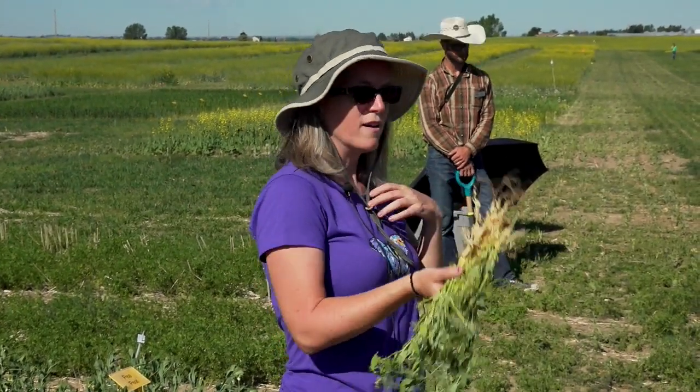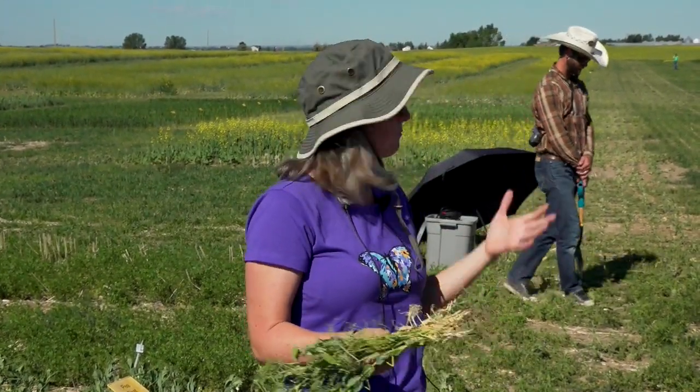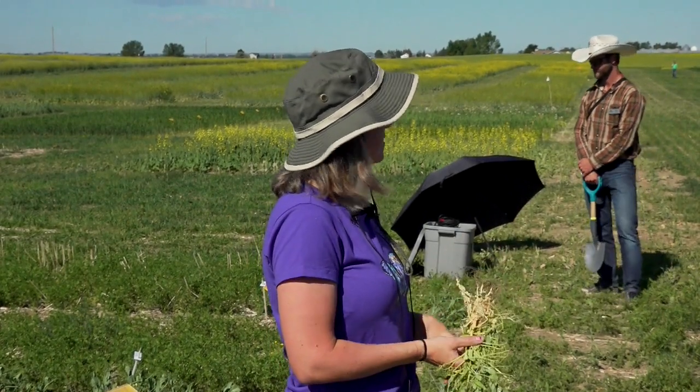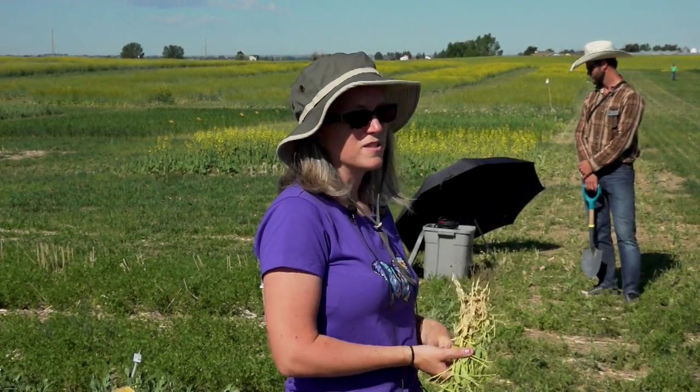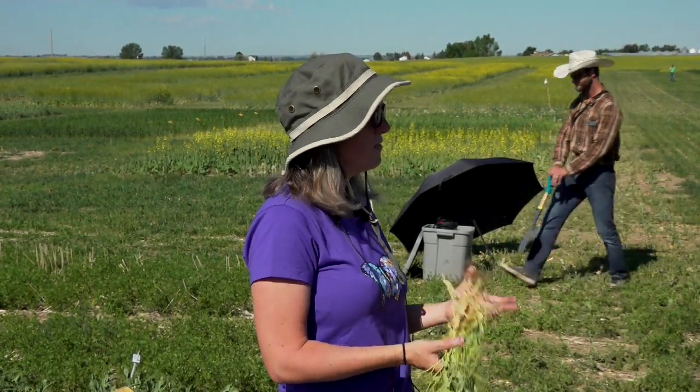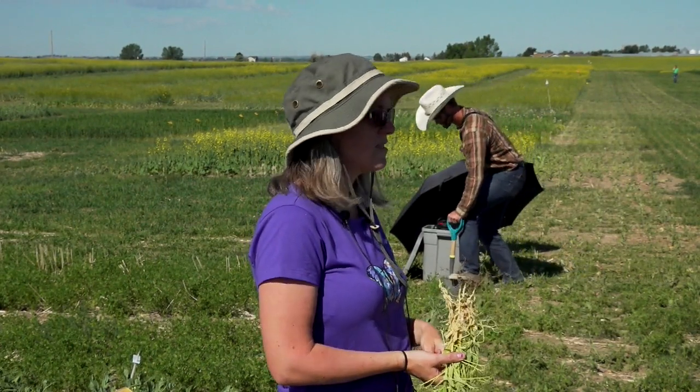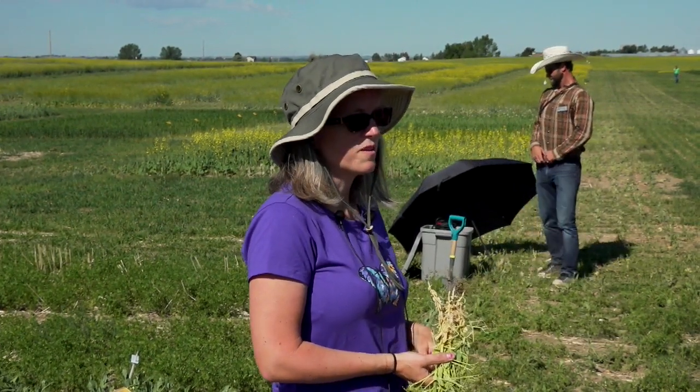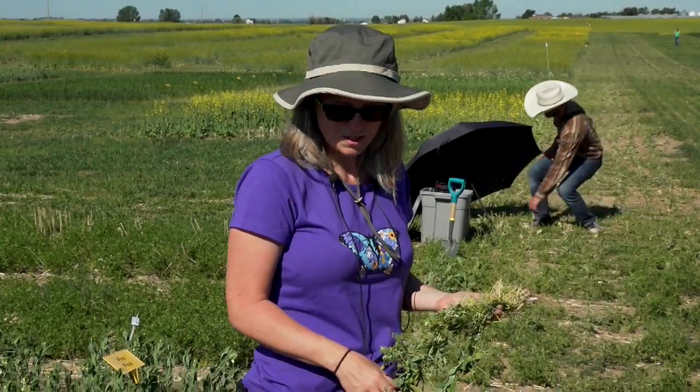And again, I thought in our irrigated trial, which looks so nice, that I might have some examples of Mycosphaerella, but it really just hasn't shown up yet, even under irrigation. It's because it's such dry conditions that the pathogen doesn't like those conditions.